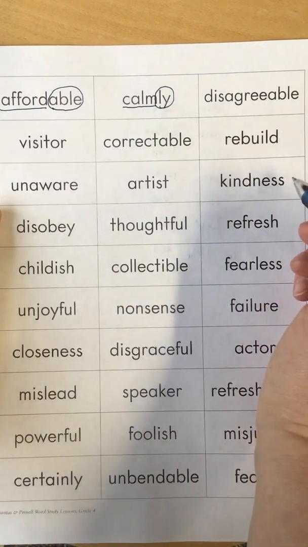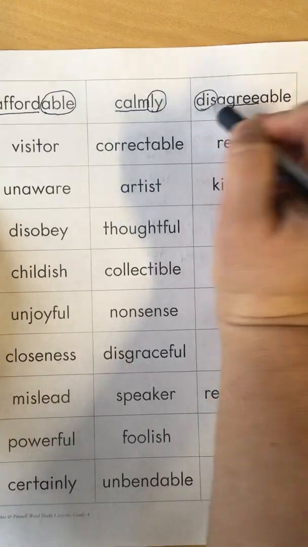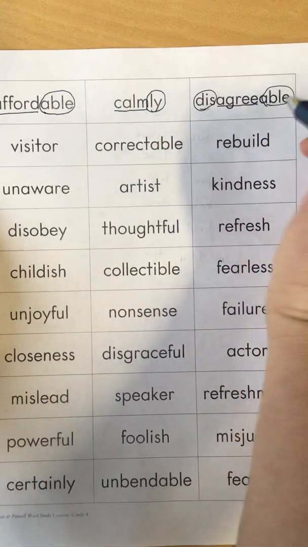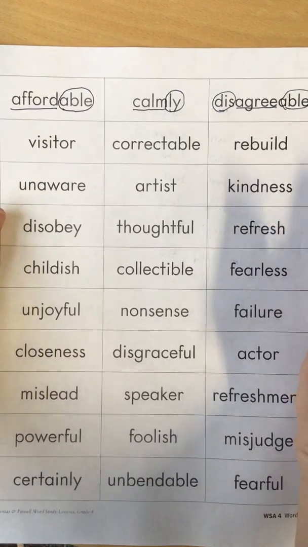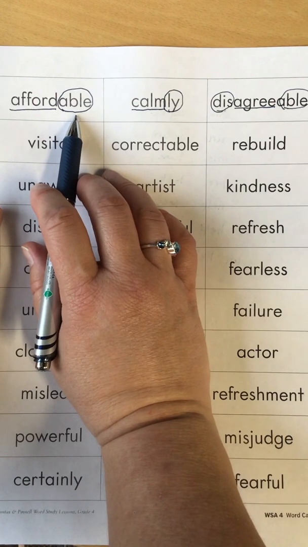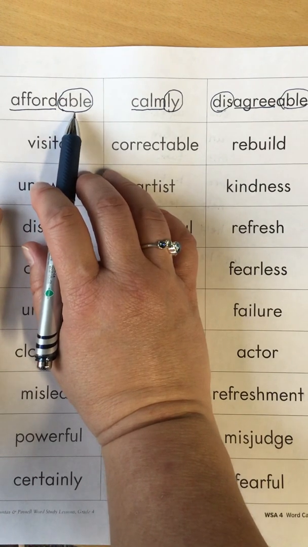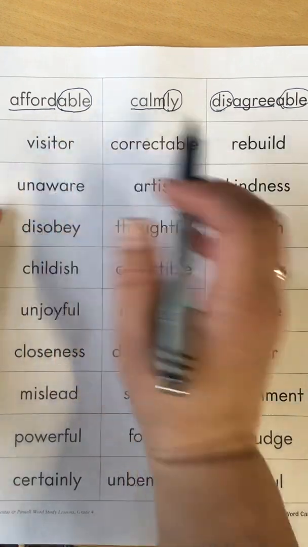This one I see the word agree, and I have a prefix and a suffix. And the cool thing about this is that when you know the meanings, you can decode the word. So able means able to be. So if something is affordable, you are able to afford it.